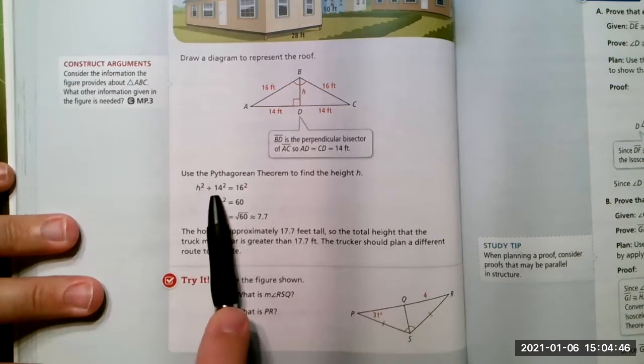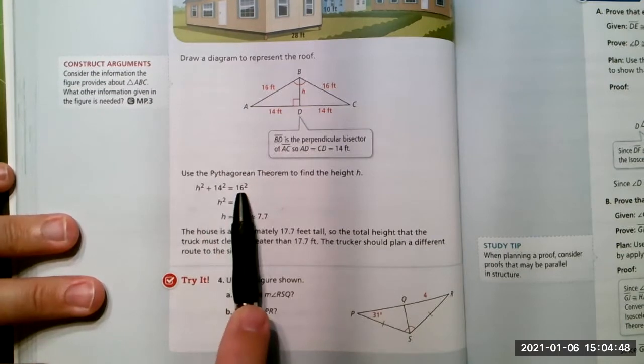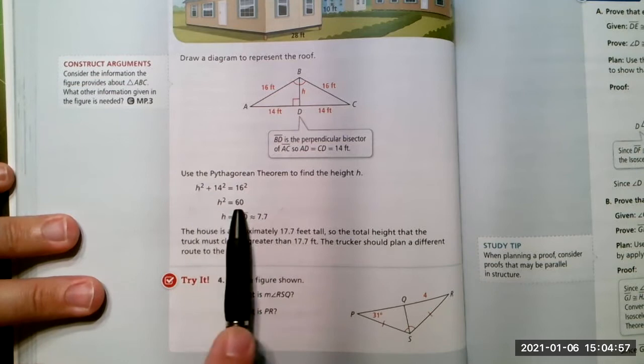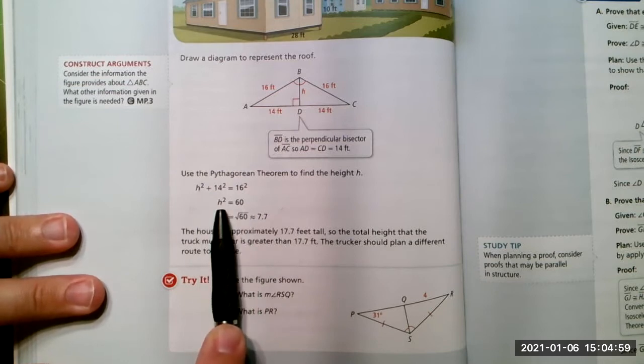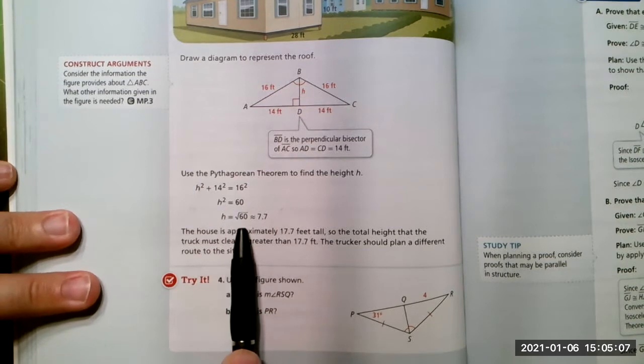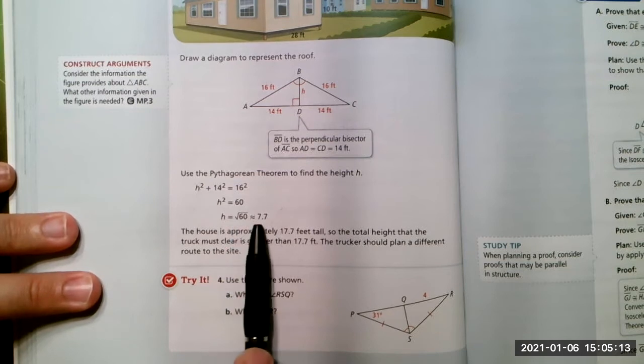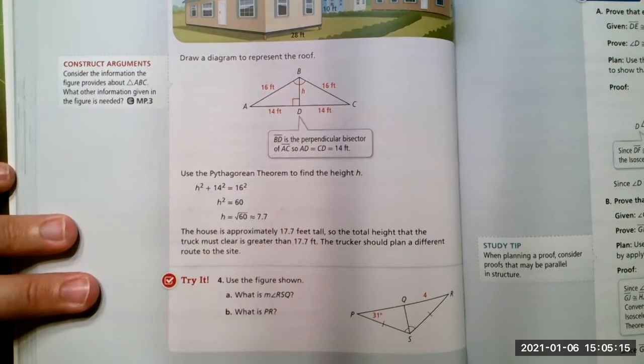Just do the math. 14 squared, 16 squared. I don't know what that is off the top of my head right now, but I know if you subtract 14 squared from both sides, you'll end up with H squared equals 60. And then to solve for H, you'll take the square root of both sides. So the square root of H squared is H. The square root of 60 is plus or minus root 60 technically, which if you type that in your calculator, it's about 7.7. So it doesn't really make sense.